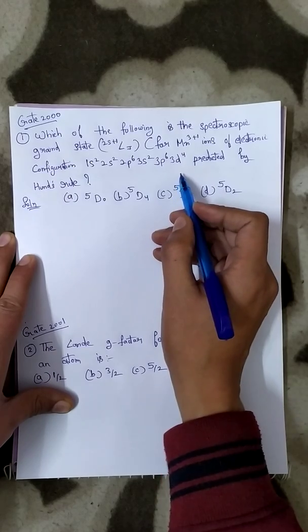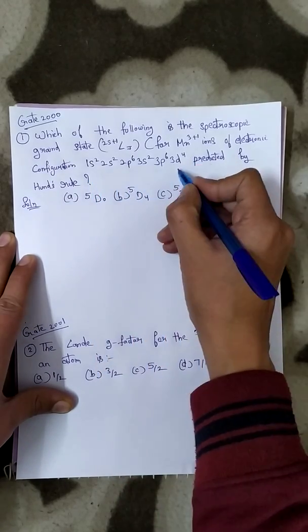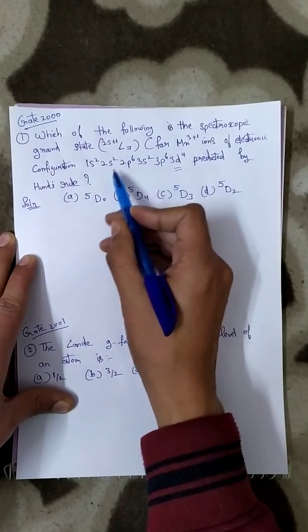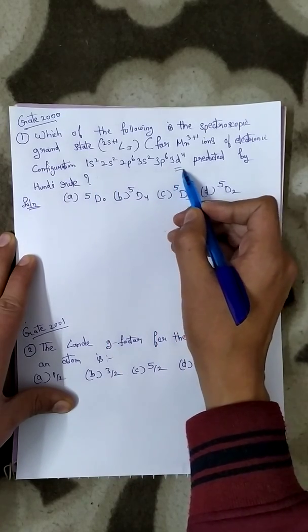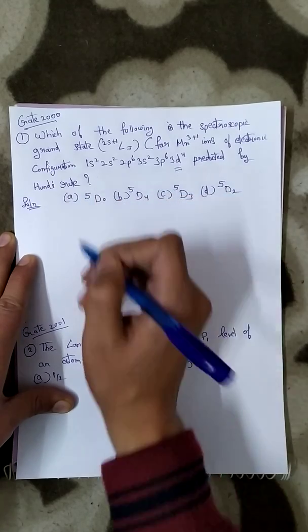So in this question you just need to see the subshell which is not completely filled, and that is 3d4, right? All of the other subshells are completely filled, so you don't need to check them. You just need to see the outermost subshell which is not completely filled. From that only you will get the ground state using Hund's rule.